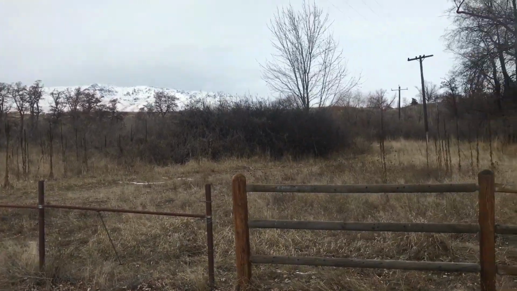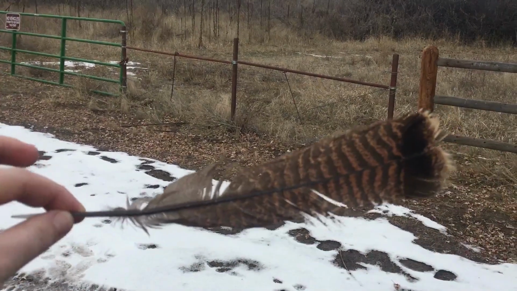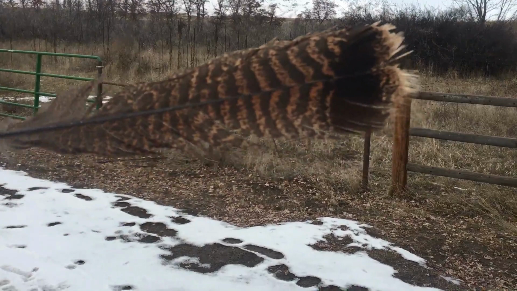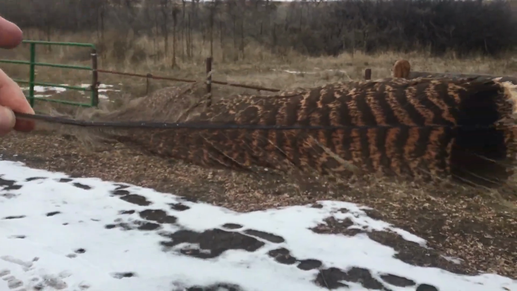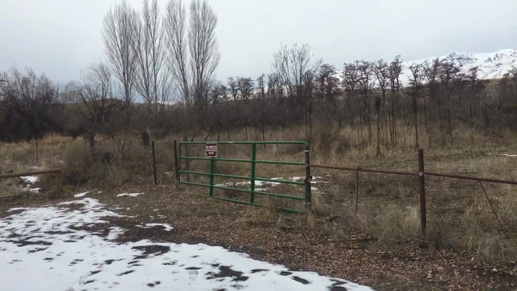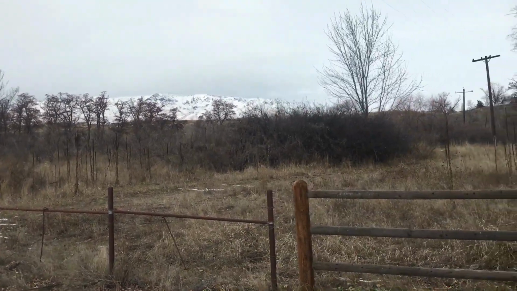So we made it back after kind of making our circle through all the big trees. We did pick up one nice turkey feather. You can tell it's definitely worn. So hopefully we can put in for this hunt and get drawn so we can come get us a turkey in a couple months.